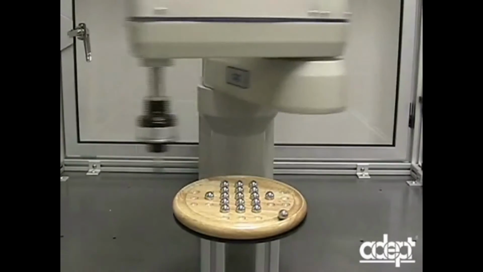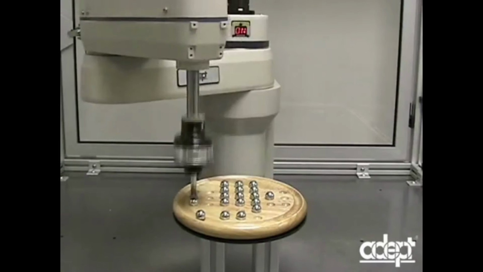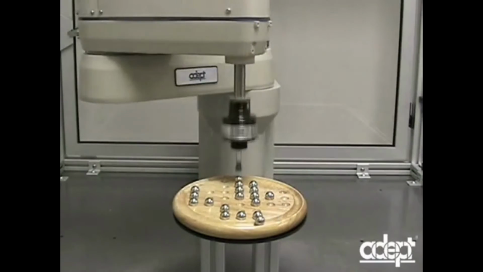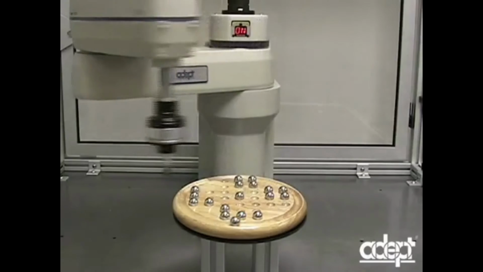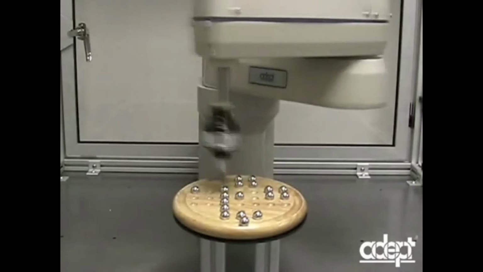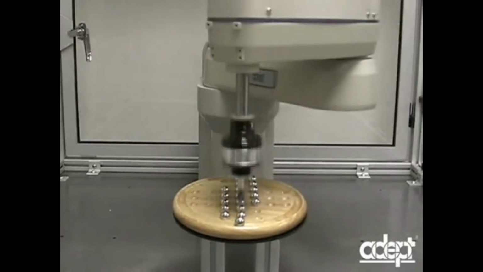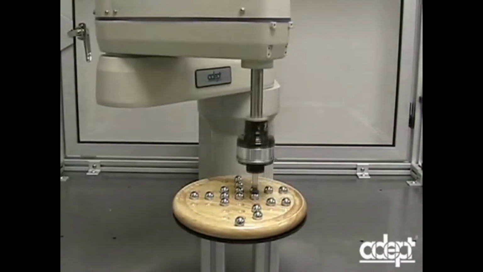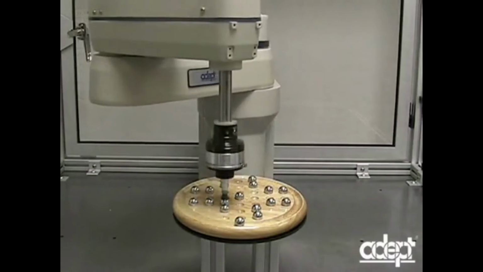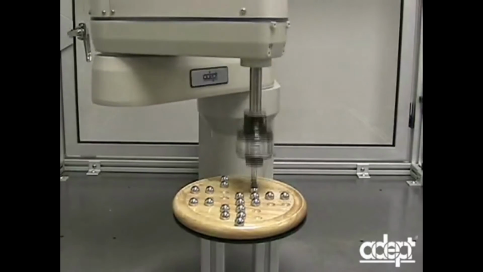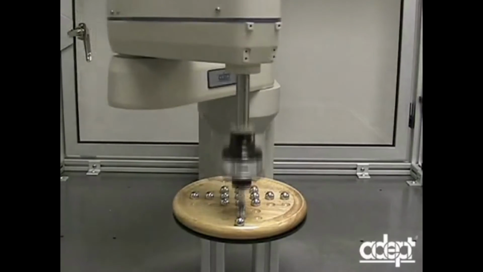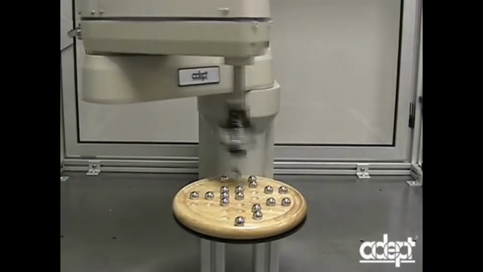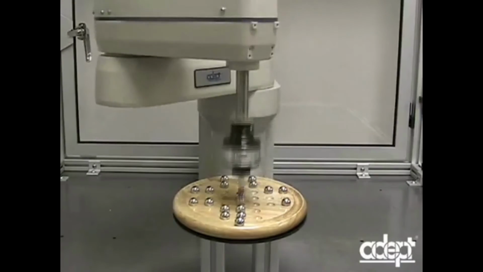And now with a gripper, a metallic gripper, it's picking and placing quite rapidly, but not at its maximum speed yet, all the balls. You see, there are very elementary rest-to-rest motions. So start at rest, I pick up, move, 0 velocity, leave it, and go to the next ball.